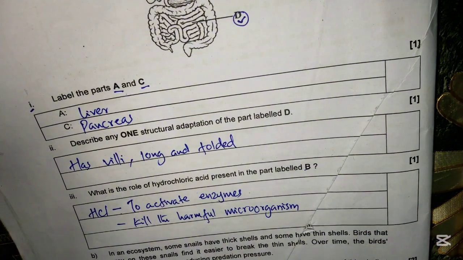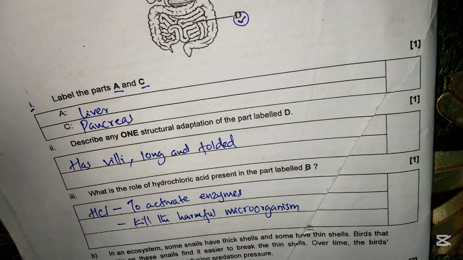The main role of hydrochloric acid is to activate digestive enzymes and kill the harmful microorganisms.